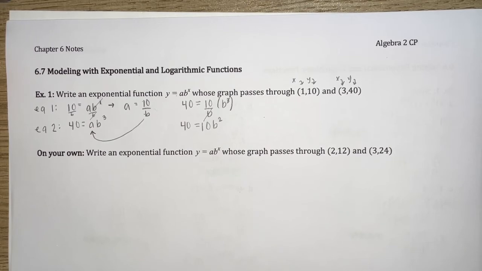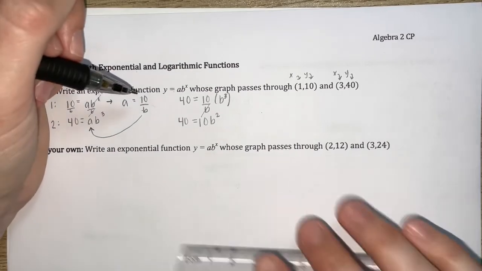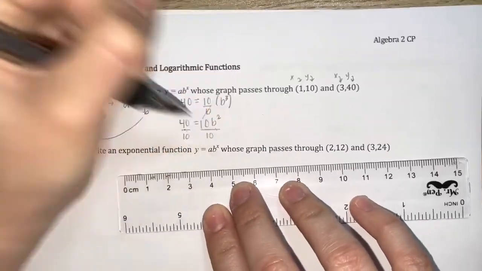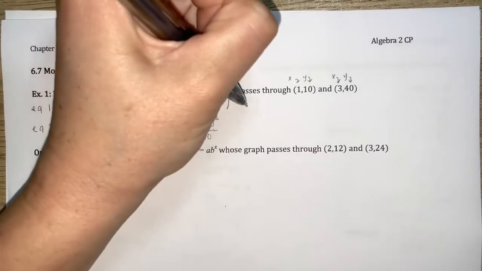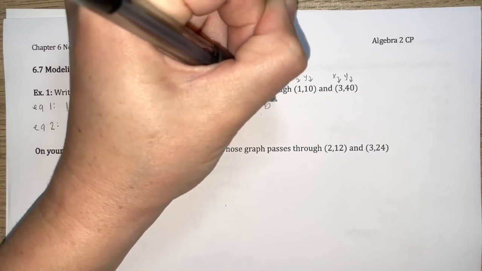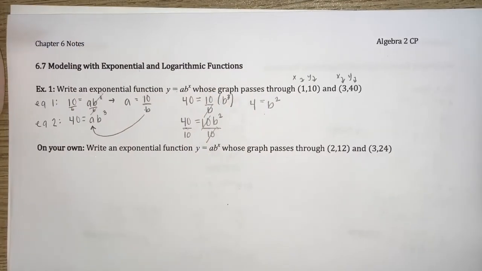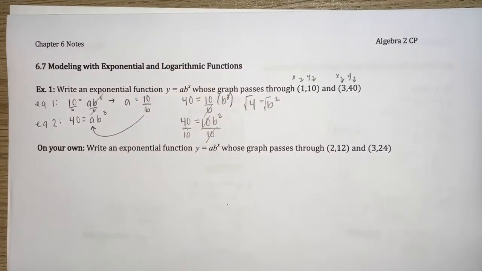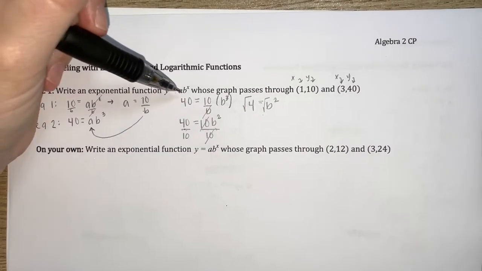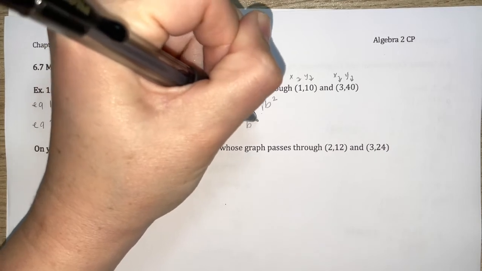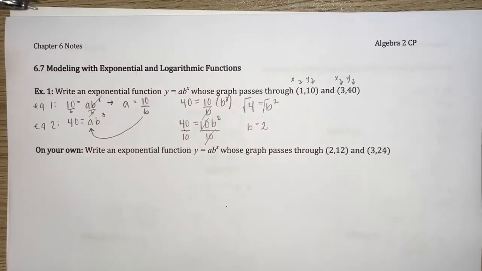And then if we want to solve for b, we have to isolate it. So we're going to have to cancel out multiplying by 10 by dividing both sides by 10. And then 40 divided by 10 is 4 equals, these cancel out, b squared. And then we can square root both sides in order to get b completely by itself. With these, we don't have to worry about the positive and negative answer because b is my base and I can't have a negative base of an exponential. So I end up with b equals 2.